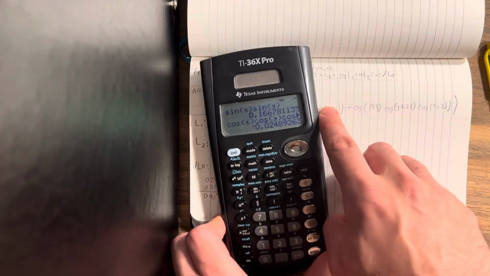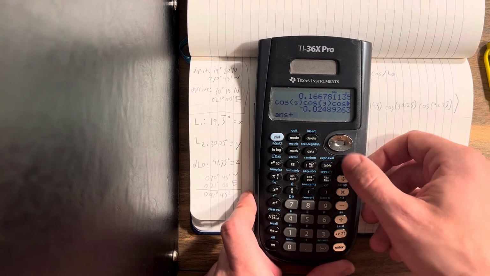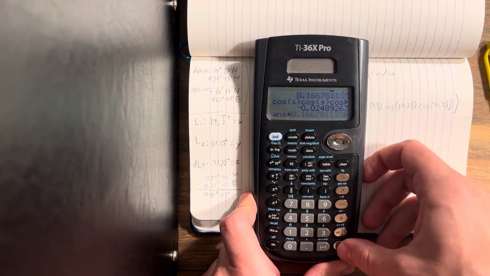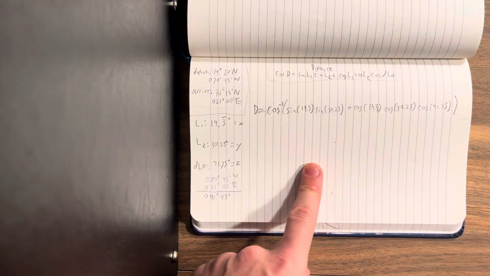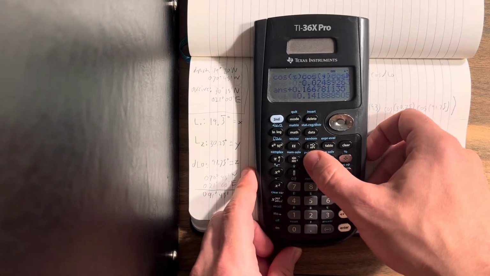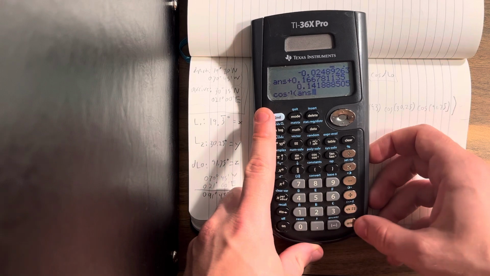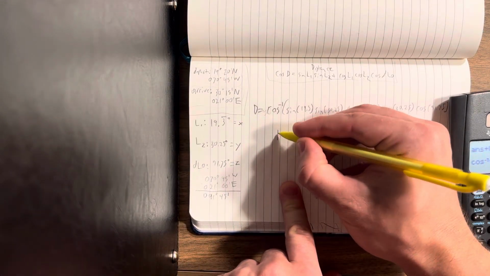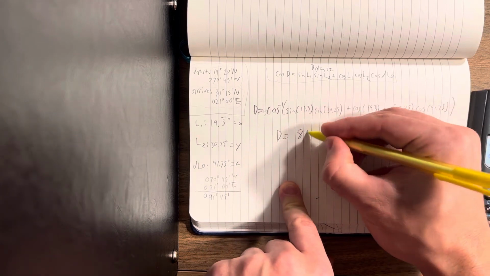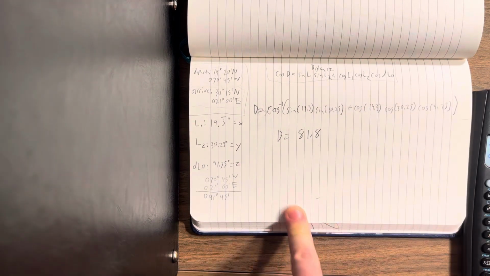There we go. You're supposed to add the two together. So I'm going to do plus, bring this back. That is all of this. Then you do inverse cosine of our answer. Inverse cosine answer, 81.8. So D is equal to 81.8.